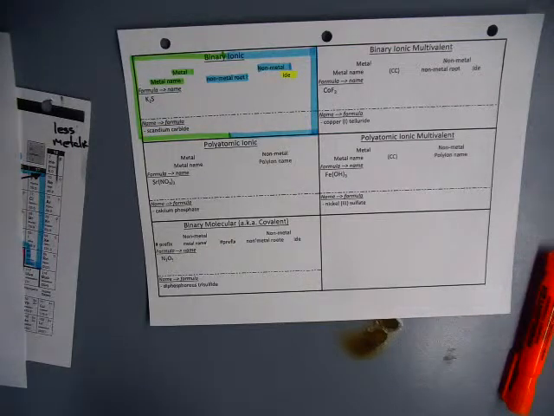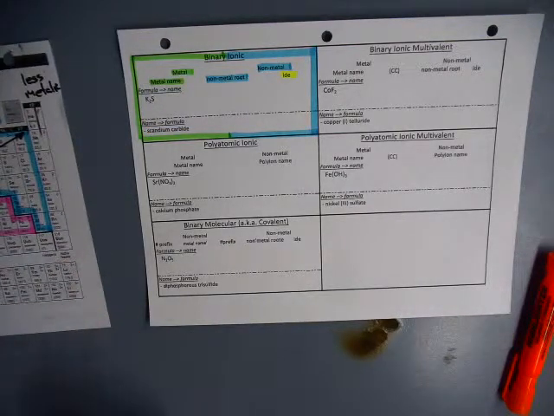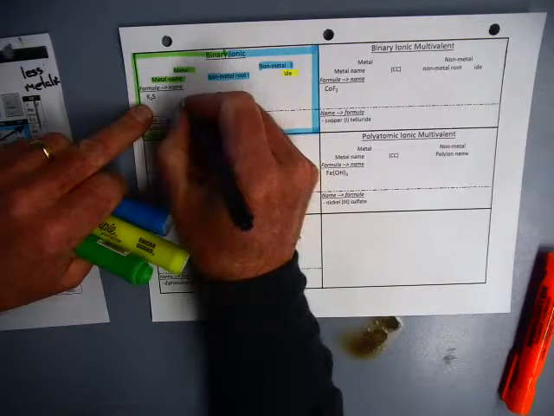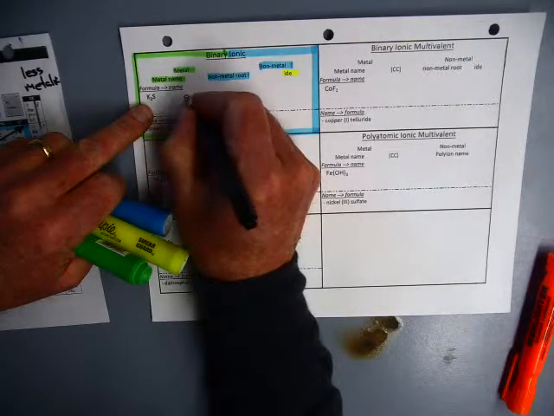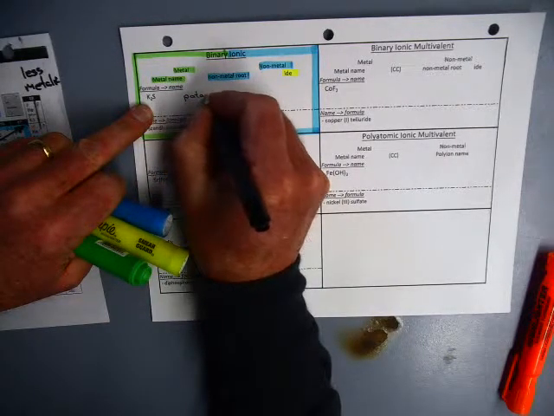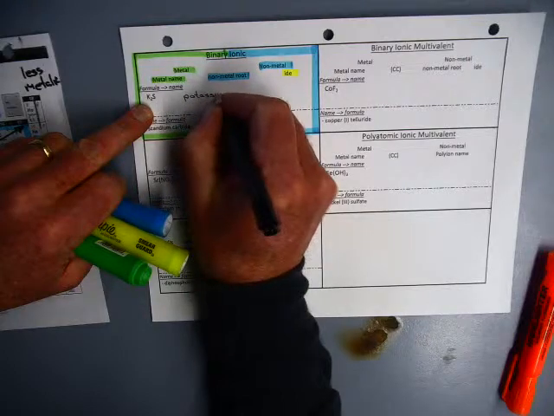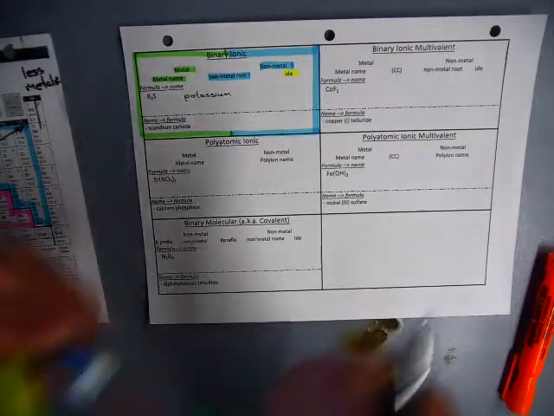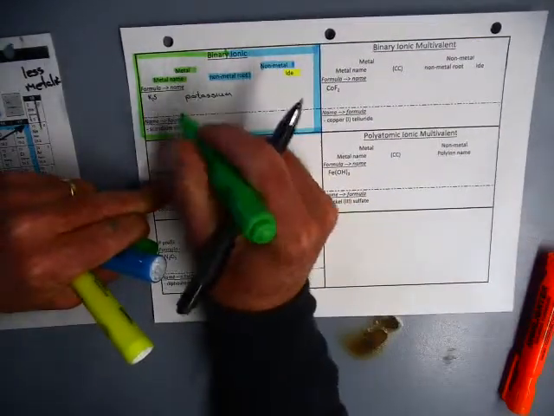Okay? So, with periodic tables by your side, you can see that K is potassium. So that is the metal name.